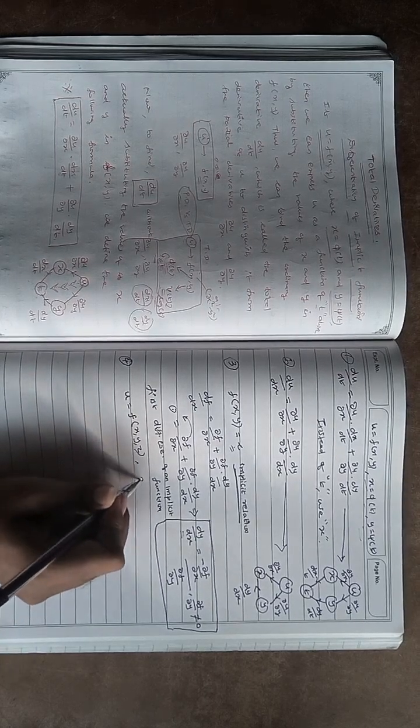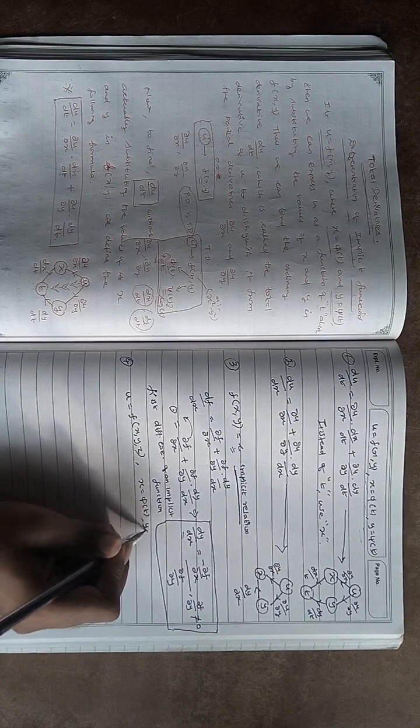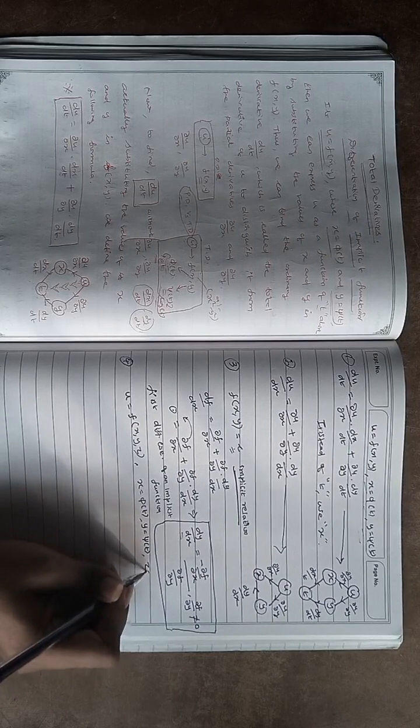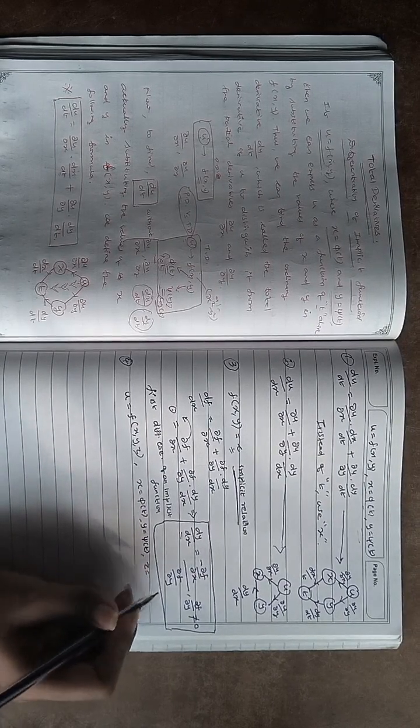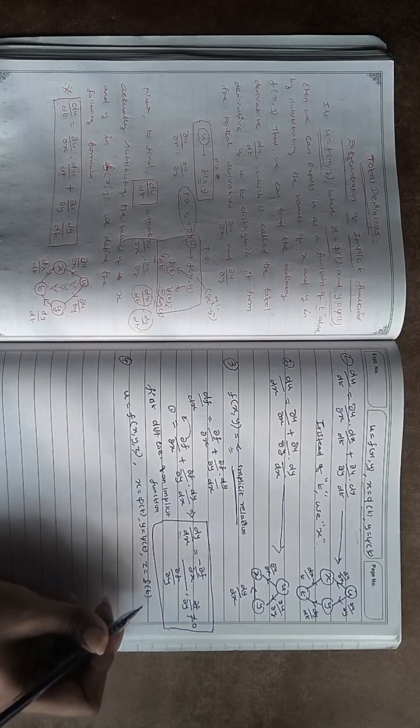For example, x equals phi of t, y equals psi of t, and z equals delta of t.